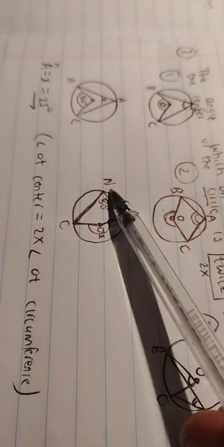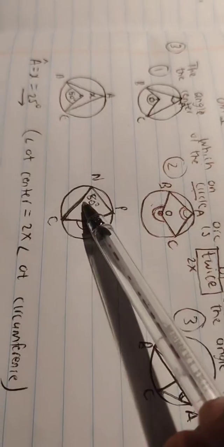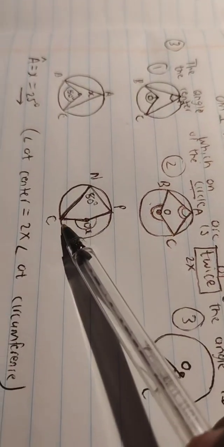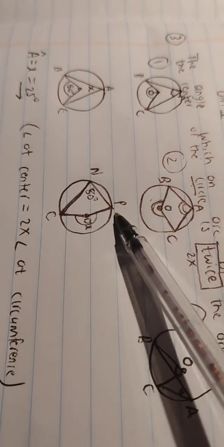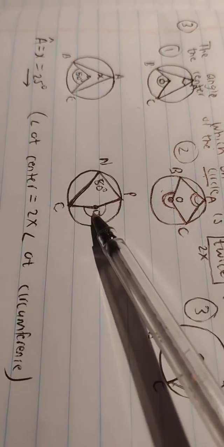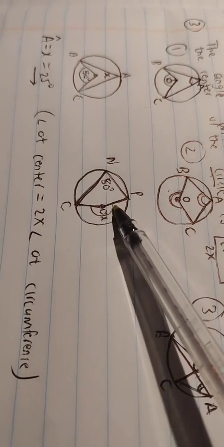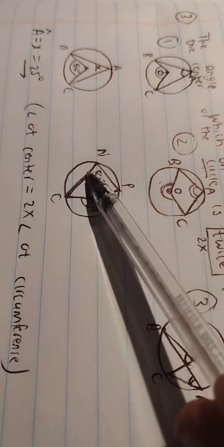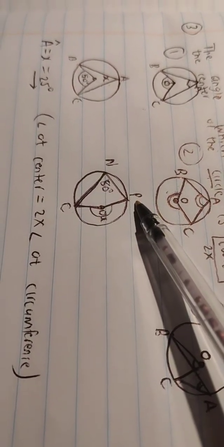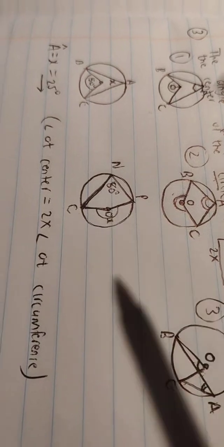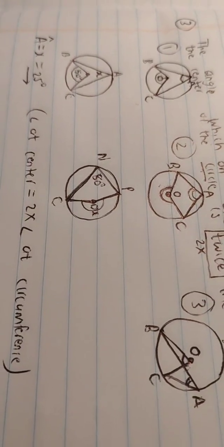So PNOC. If that is 80 degrees, this is an arc. The arc subtends this angle at the center. The same arc subtends which angle at the circumference? Angle N. So we know that this is one of your center theorems.